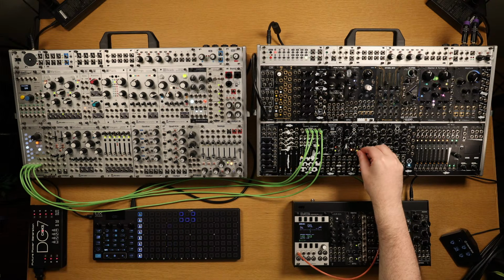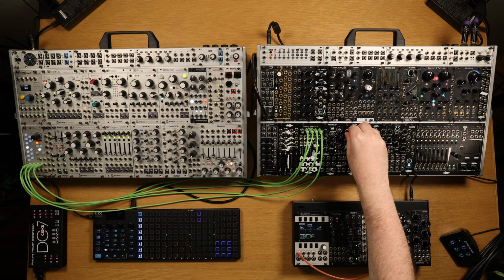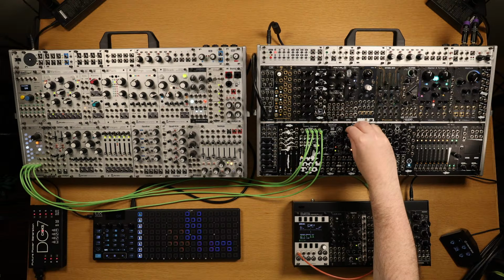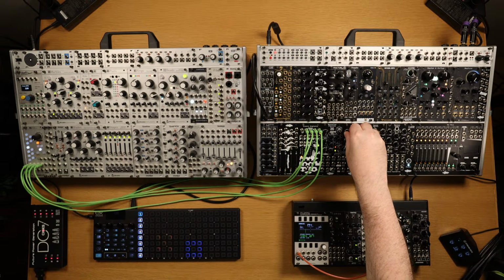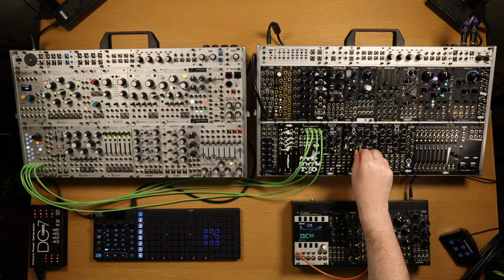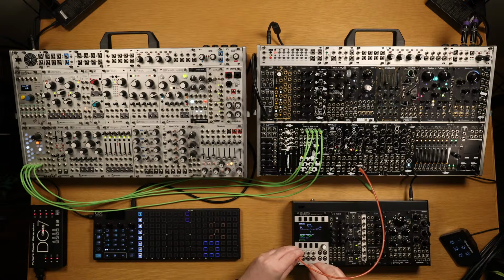Oh, there we go. Let's set this to a C. Maybe this should be higher, like C5. So that way, if I go into the bass range, we're at C1.